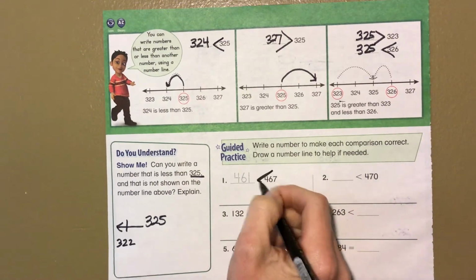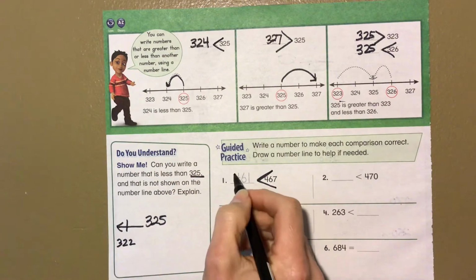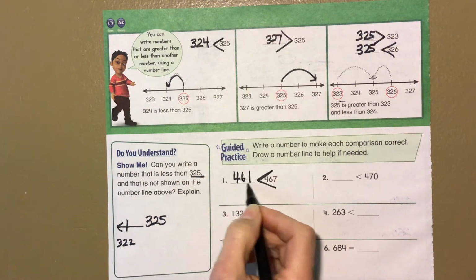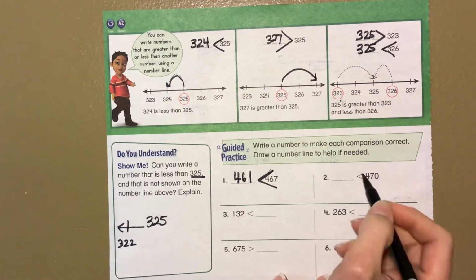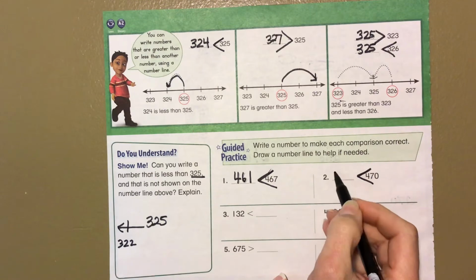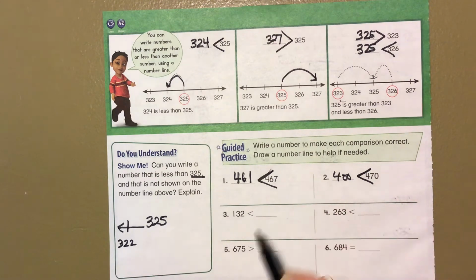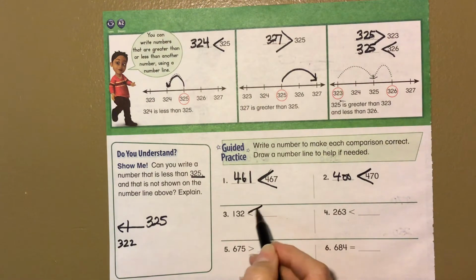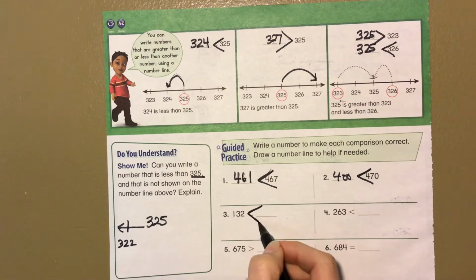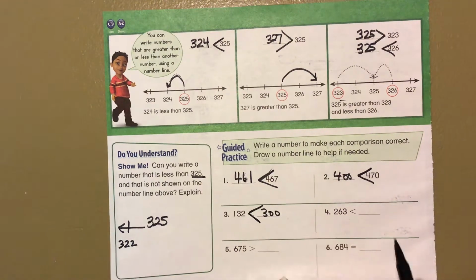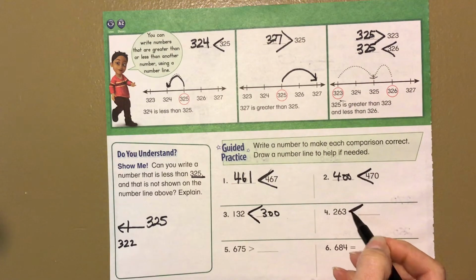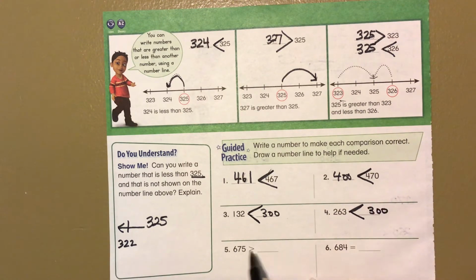So we know this is greater. It always eats the greater number. So we know this is going to be less. 461 is less than 467. So again, we know this is going to be the greater number. I'm going to say 400 is less than 470. 132 is less than what number? Let's see, I'm going to say 300. 263 is less than 300. 675 is greater than 200. And 684 is equal to 684. Told you this would be pretty easy, huh?